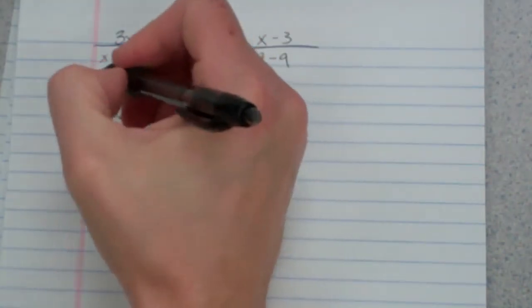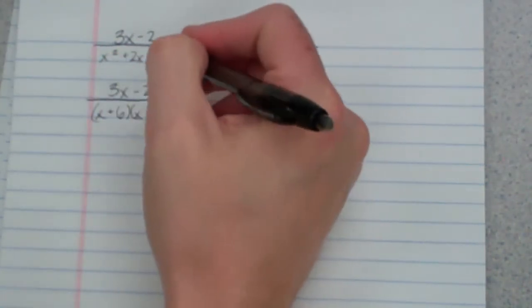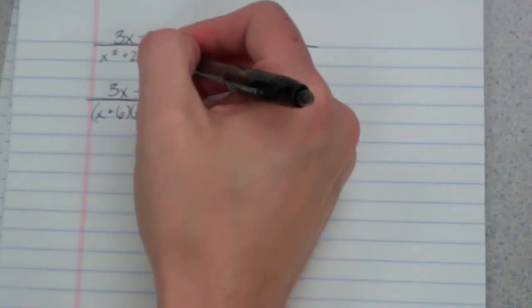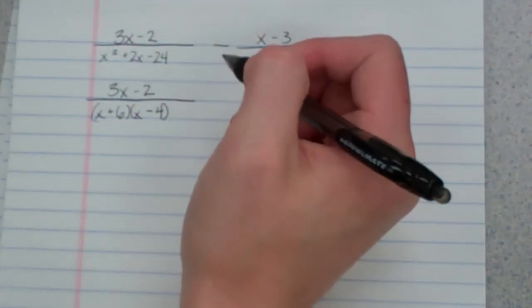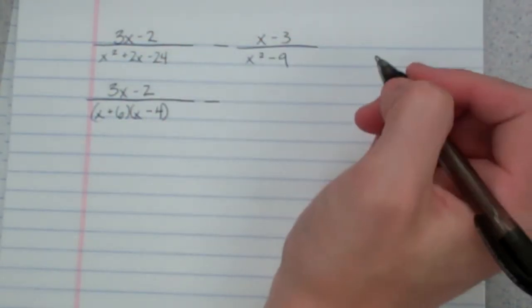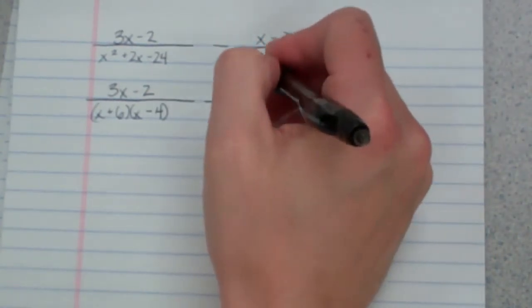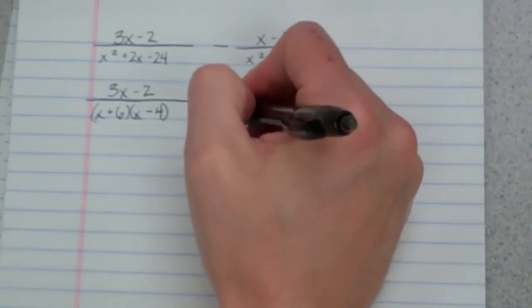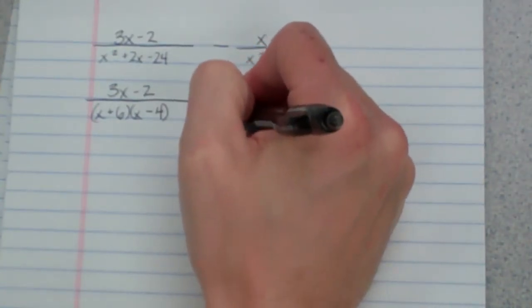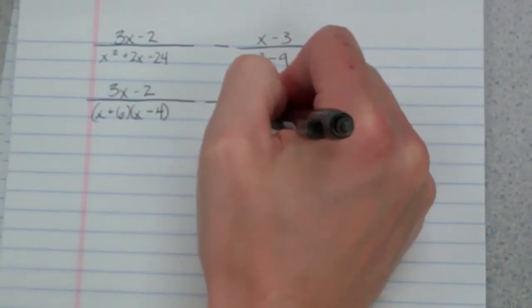And remember, the big one gets the sign, and I know the signs are different because this is a subtraction sign. Okay? And that's minus (x minus 3), can't do anything with that, divided by, this is a difference of squares, so it'll just be (x plus 3)(x minus 3).